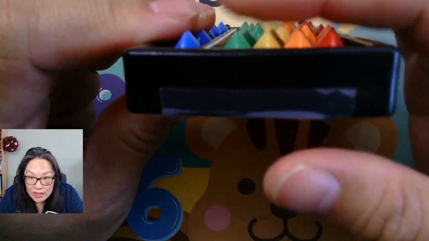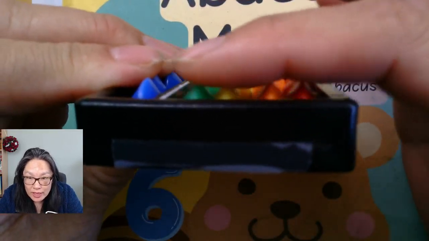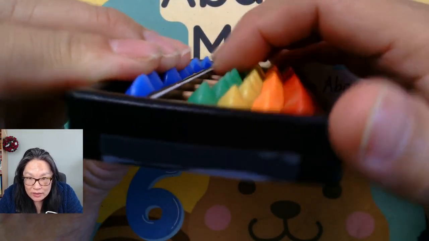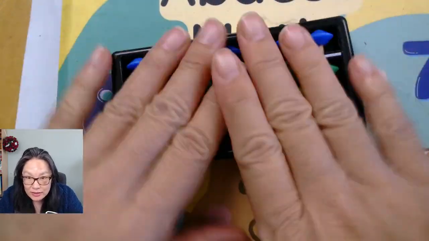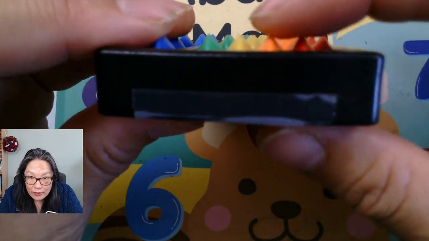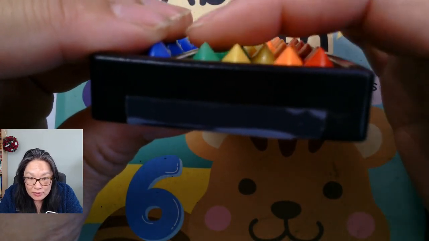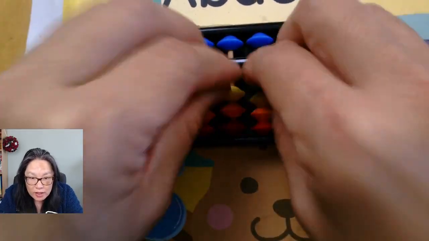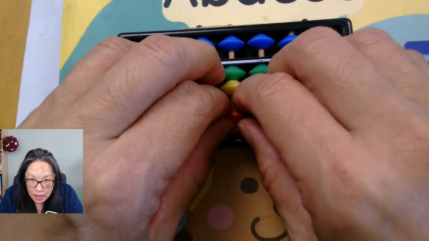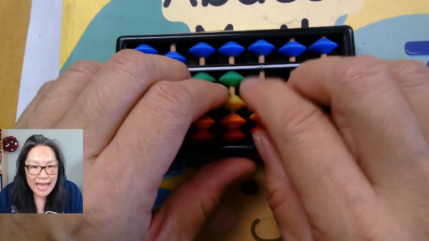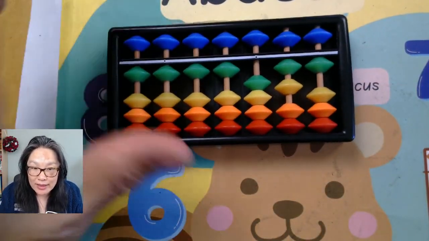And if you notice, when I move the beads like this, I'm using the top edges of my beads, right? You're not going to see it when you look at it like this, you can't see what I'm doing. But I'm actually feeling the edges of the beads and just using this. You don't want to be aggressive when you're doing abacus. You want to be happy. Be happy when you use the abacus.